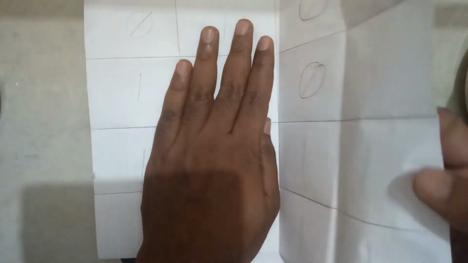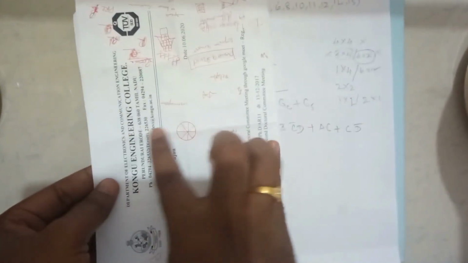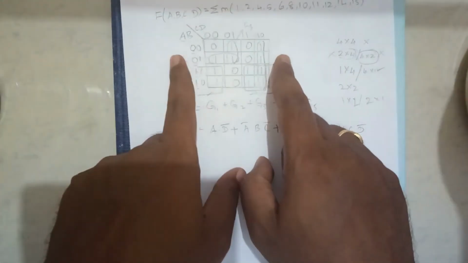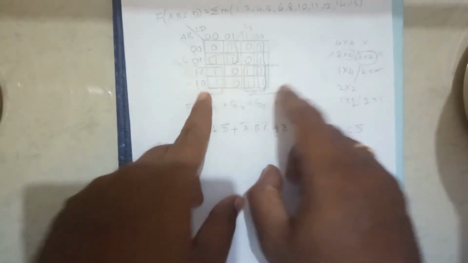Similarly, if I fold from here, I can combine these alone, that is this cell and this cell and this cell and this cell can be combined together, hence I can group like this, right?